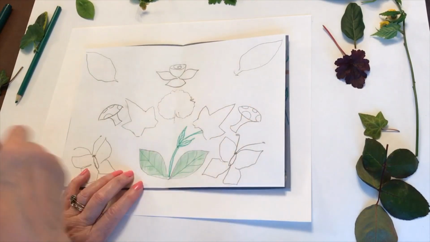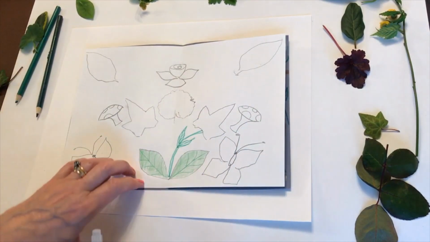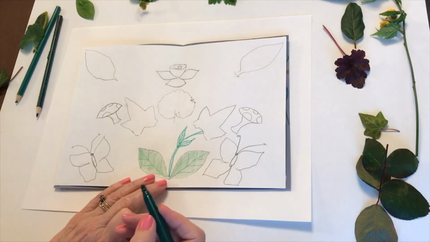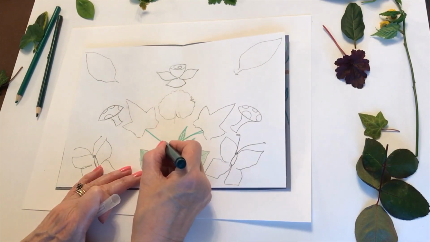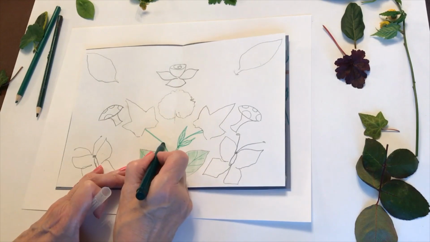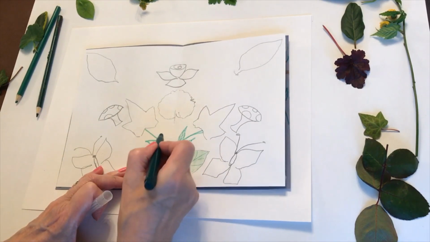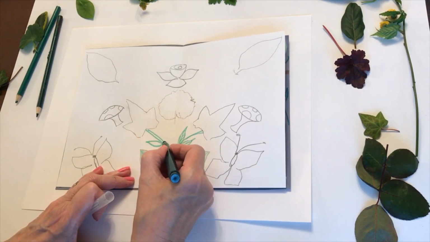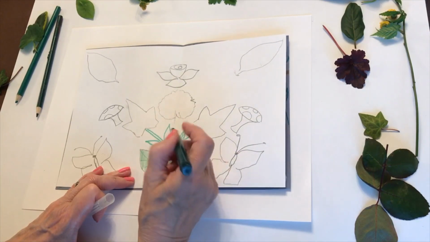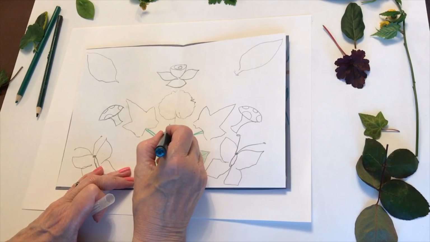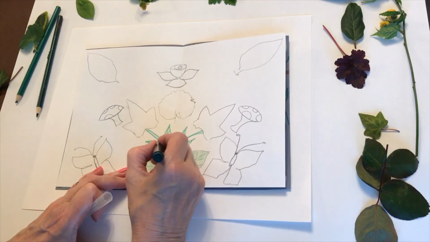Don't worry about connecting the stems to the leaves, because at the very end you're going to use your felt tip pens to add bits of interest. So at the end you're going to be able to do bits and bobs. So don't worry about that.